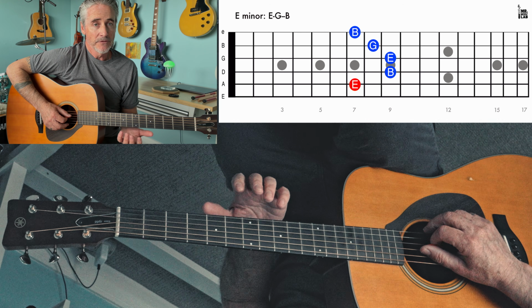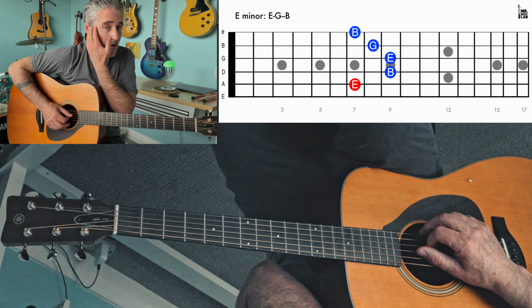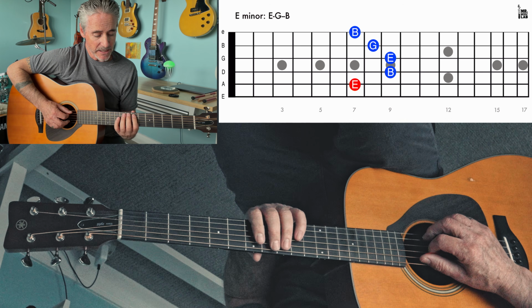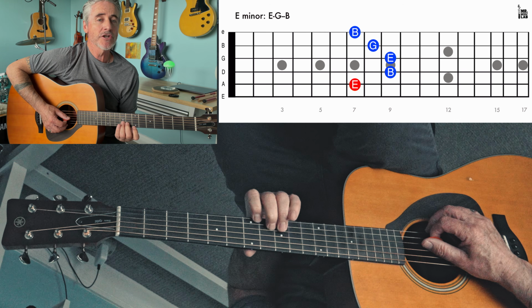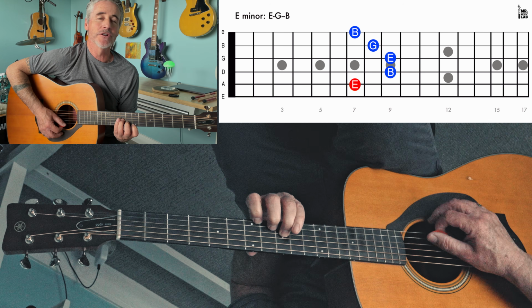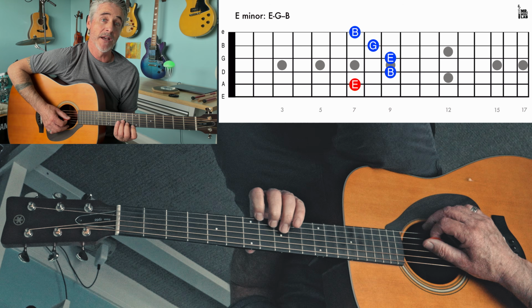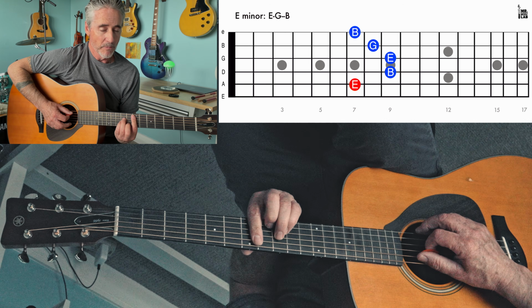Then you've got all blue notes because they're part of the triad. So E, here's B, and then E, G, B. So there's your triad shape. That's why I tell you guys, you gotta learn your triads, gotta learn them. I'll link a playlist to the triads at the end. You gotta know these. So your bar chord.